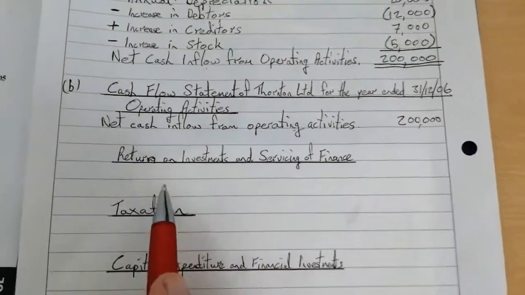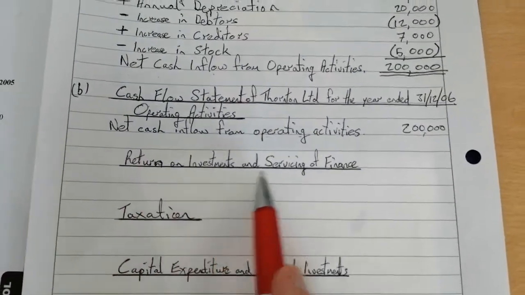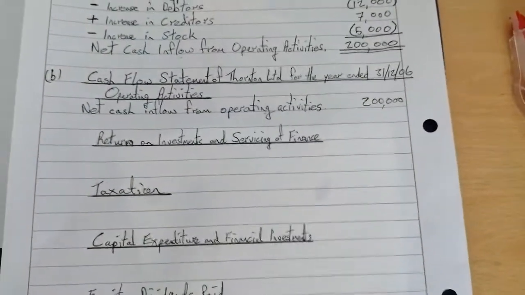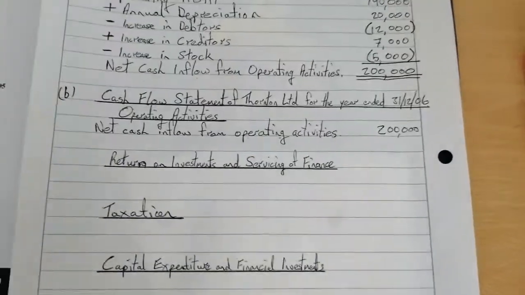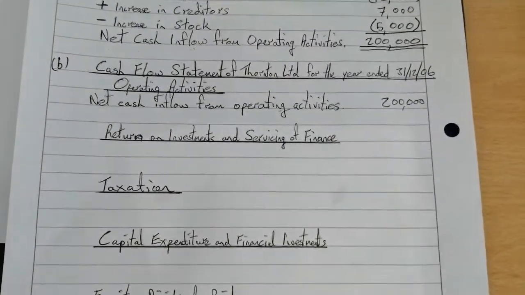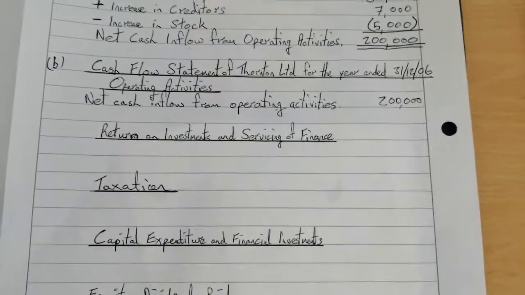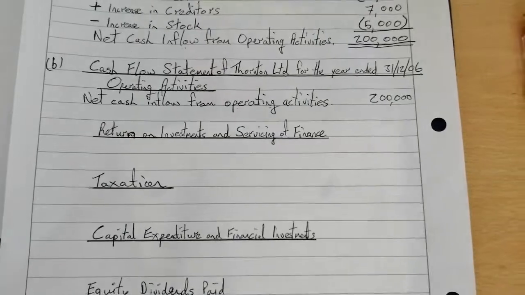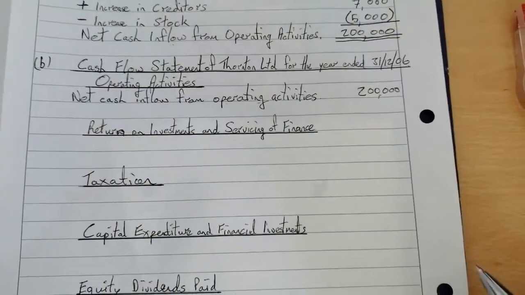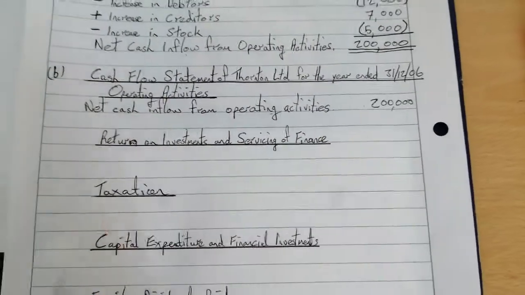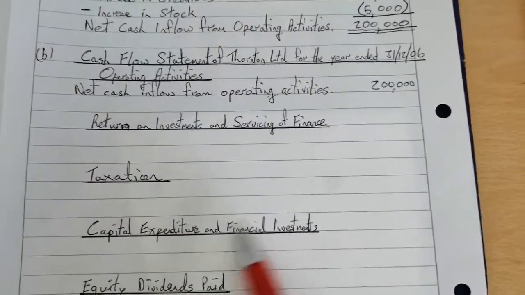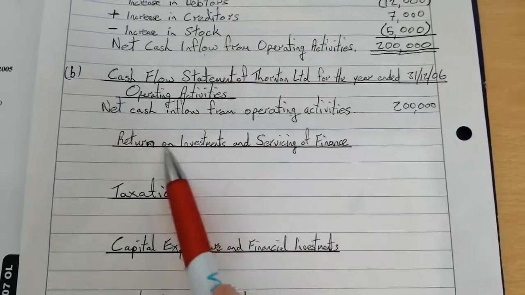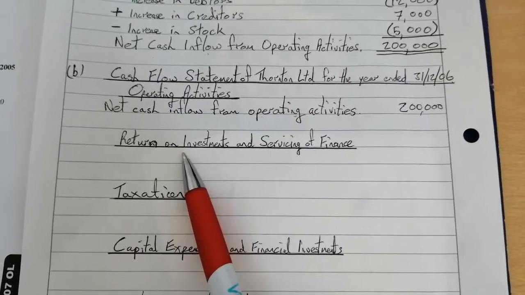Okay, now the next part of it is return on investments and servicing of finance. Now what you put in under this heading is any money that you earned from your investments. So usually that comes in these questions in the form of investment interest, which doesn't tend to come up at ordinary level, but it does at higher level. So any interest you earned from an investment that you made, if you took 100,000 and lodged it in a bank account and you earned some interest, that interest would go in here. Not the actual investments themselves. There's a different section for whether you spent money buying investments or made money from selling investments. This is just the money that you earned from investments goes in here.